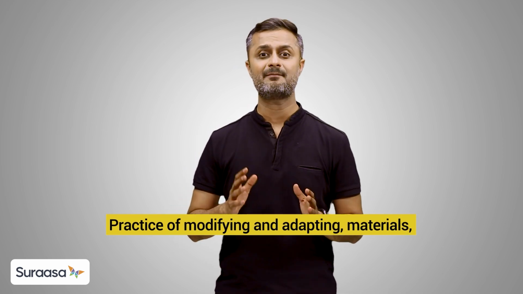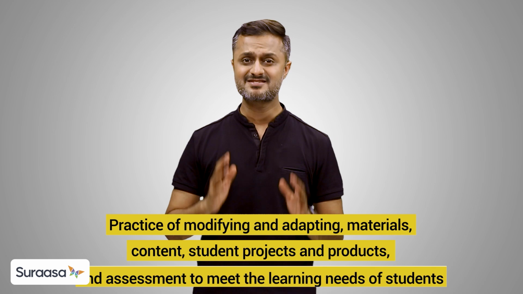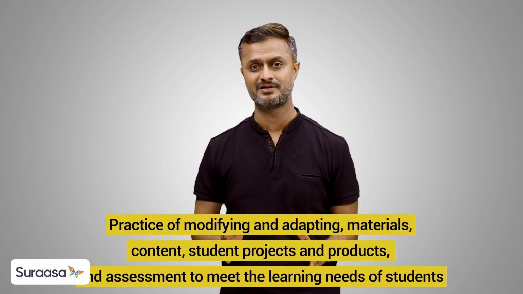The interesting thing about differentiated instruction is that it accommodates diversity. It provides different instructions at varied levels for different kinds of learners. De Jesus in 2012 defined differentiation as the practice of modifying and adapting materials, content, student projects and products, and assessment to meet learning needs of students.